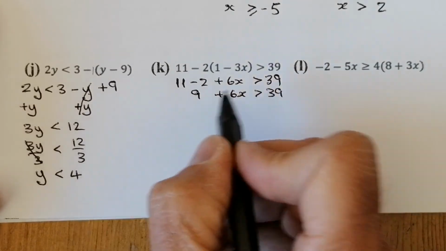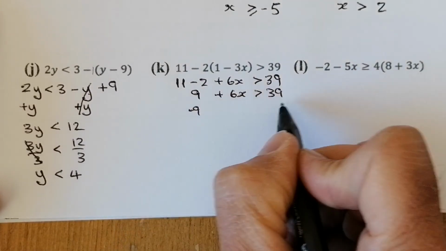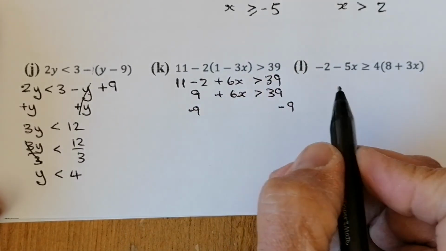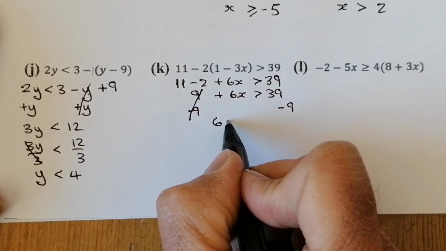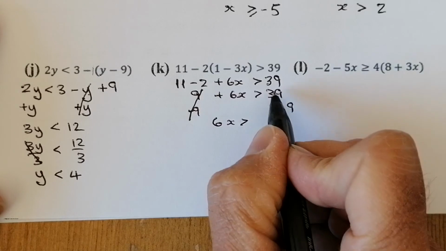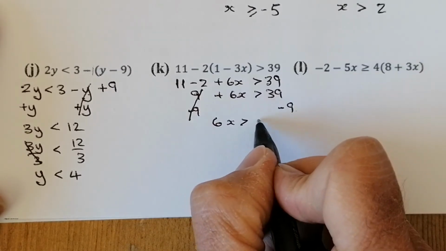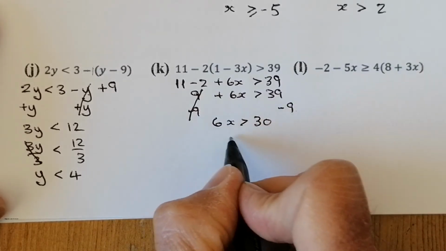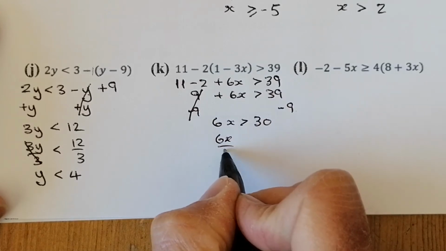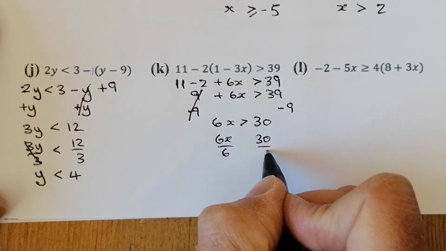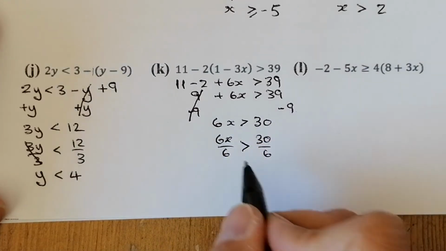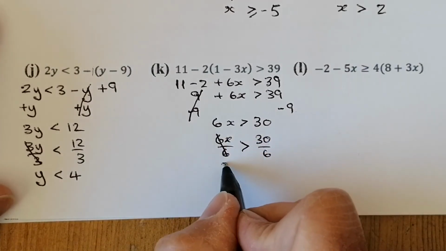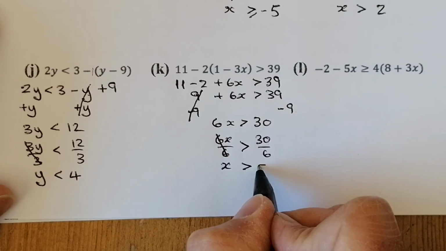I don't want that 9 on the left hand side, so I'll subtract 9 from there, subtract 9 from the right hand side also. Eliminates that, that leaves me with 6x is greater than, and 39 subtract 9 gives me 30. I'm going to then divide the left hand side by 6 and the right hand side by 6. That's a positive number, sign stays the same, eliminate the 6's there, that's x is greater than 5.